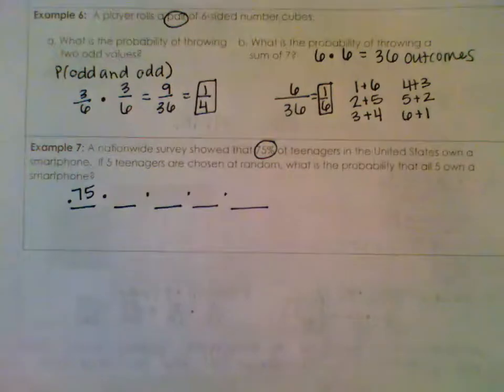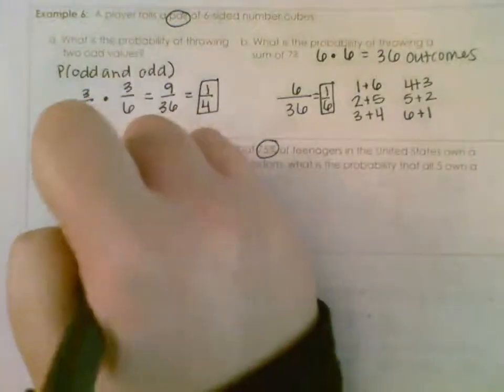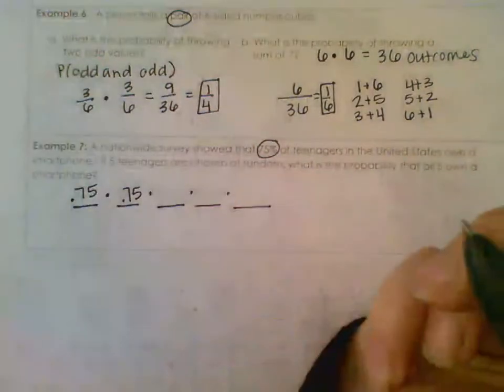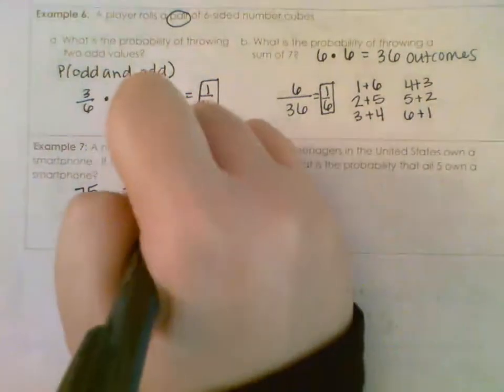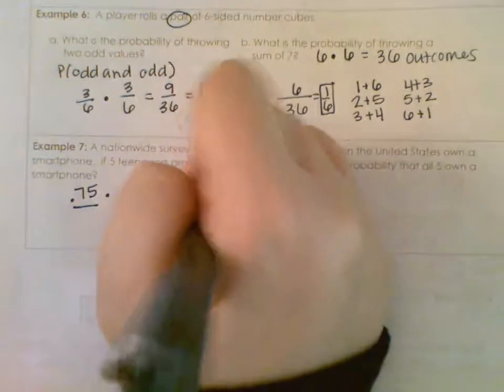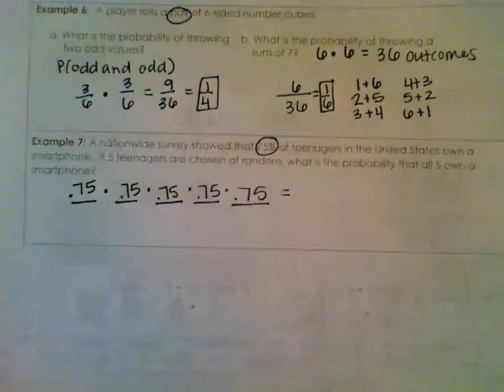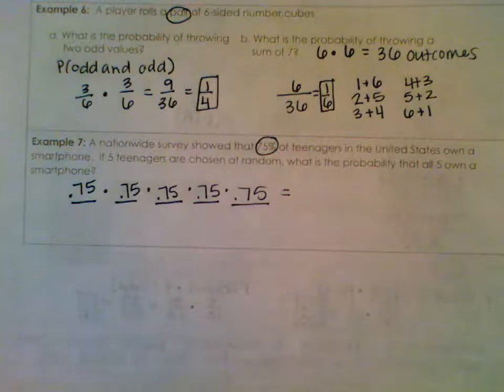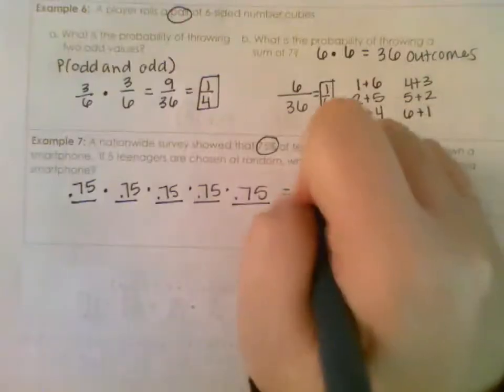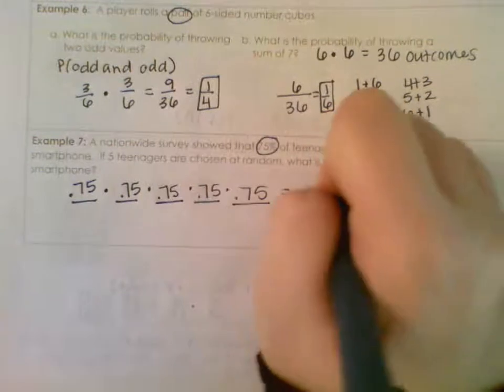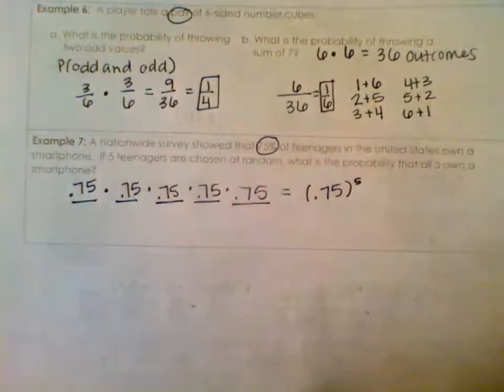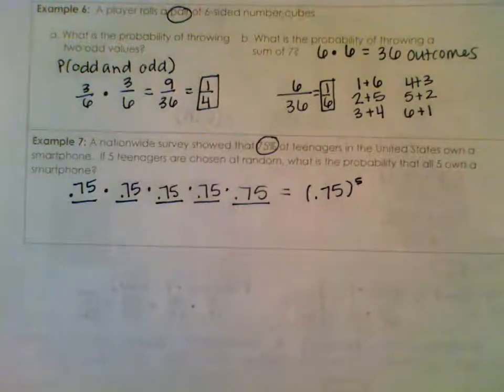So for our second teenager, what's the probability that they have a smartphone? It's still 75%. For our third, what's its probability? 75%. It's going to be 75% for all 5 of them. So we can just multiply this in our calculators. A shortcut for this is also to do 0.75 raised to the 5th power. That means you are multiplying that 5 times.